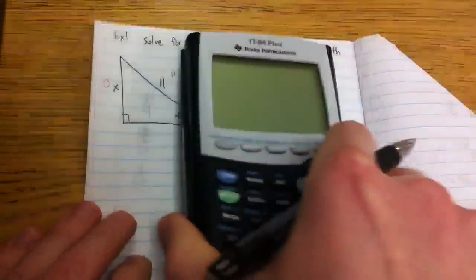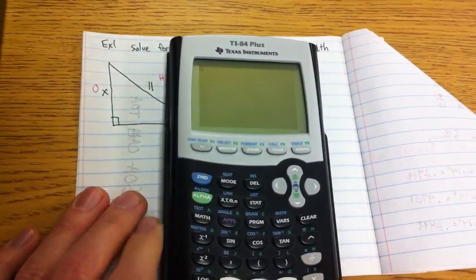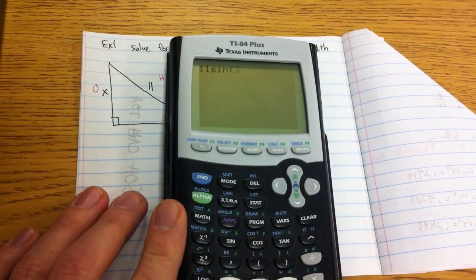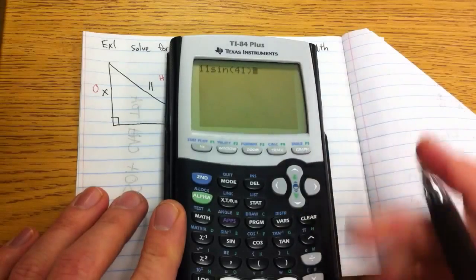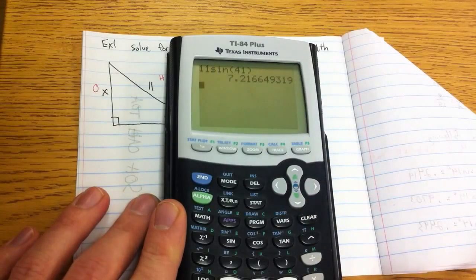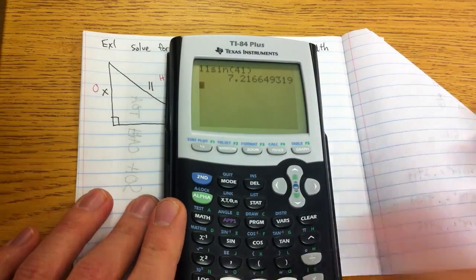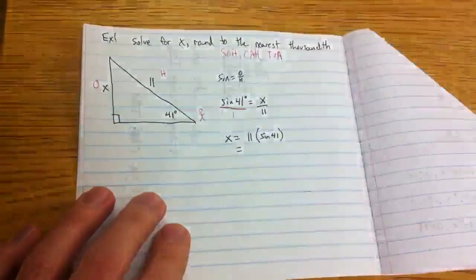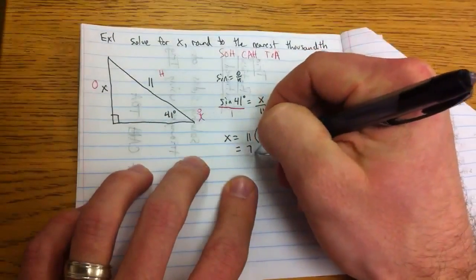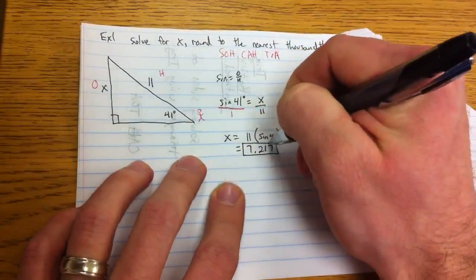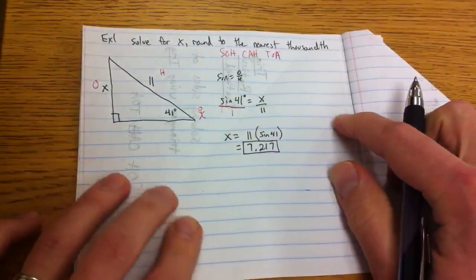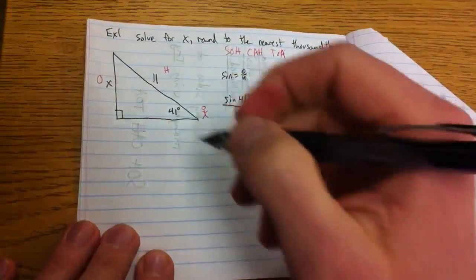I can use my calculator: 11 and then sine of 41. Notice that it opens the parentheses for you, so I closed it. 11 sine of 41 to the nearest thousandth is 7.217. 7.217 is the value of x. Okay, hopefully you guys got that. Makes sense. Let's do one more.